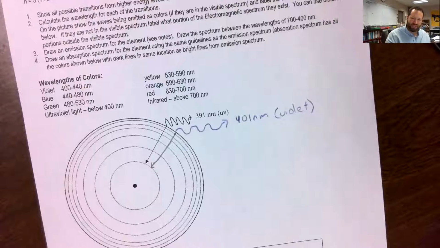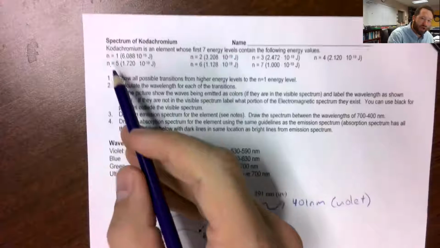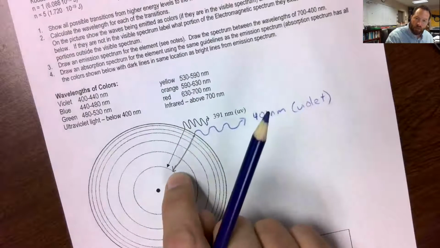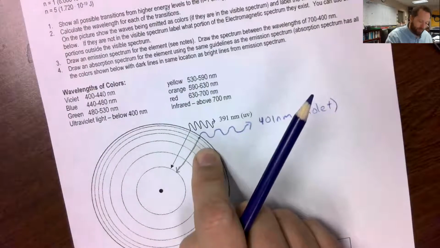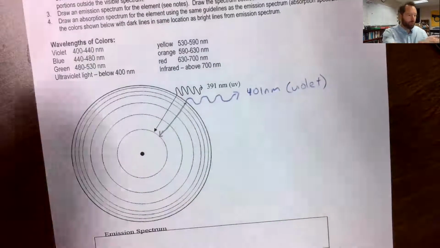All right, fantastic. The next calculation that you should have done on your own was probably n equals 5 down to n equals 1. So for that one, you'll come inside one more time and have the electron fall from that 5th energy level, that 5th ring. So that's the first part of what you're doing.